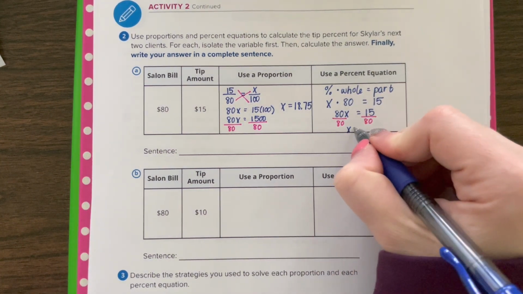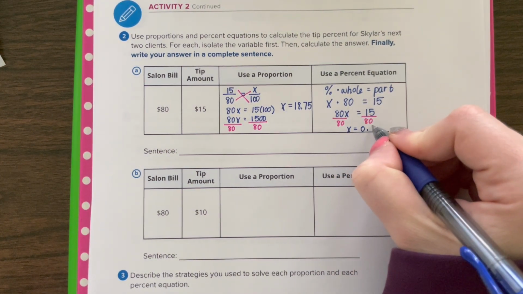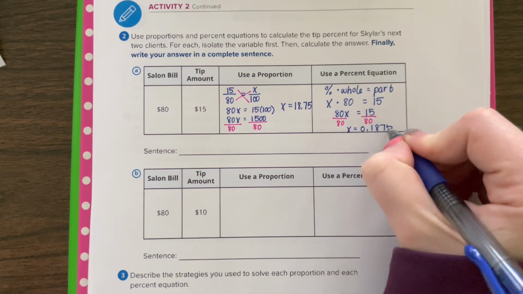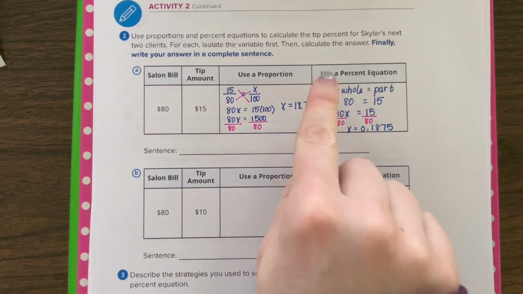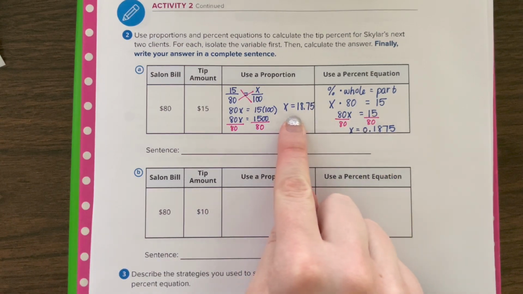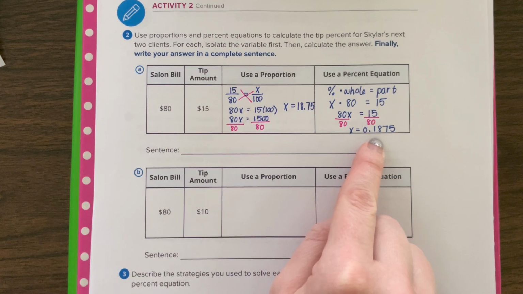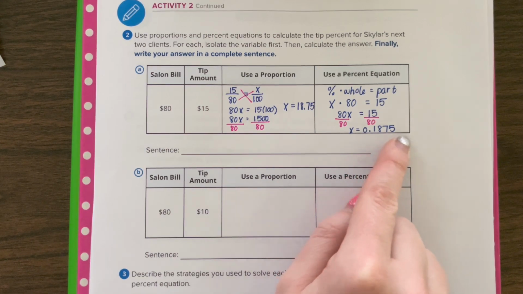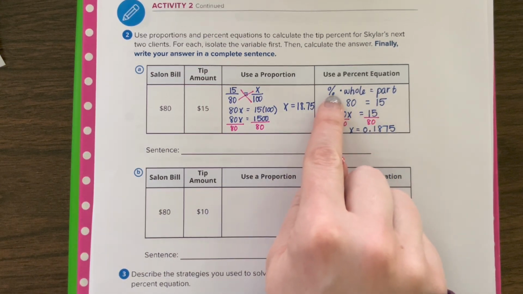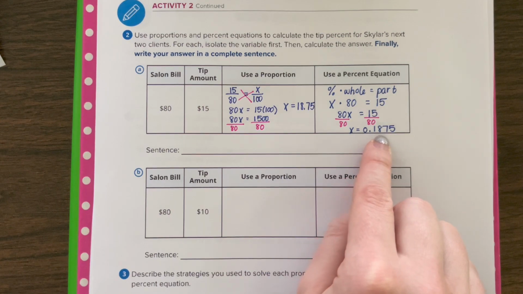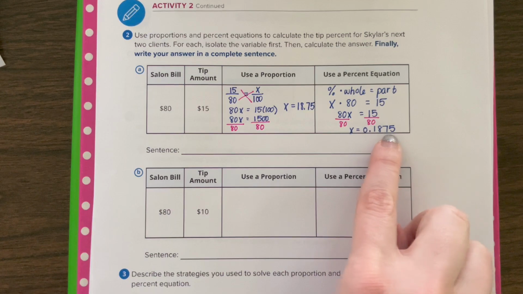So x equals 0.1875. Now notice with our two answers, this first one is 18.75, the second one is 0.1875. With our percent equation, before we can ever plug that percent in, we always had to change it to the decimal first. So now since we have solved it, it gave us the decimal, we have to go backwards and change it to the percent.